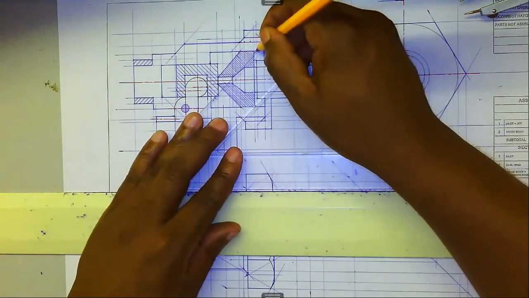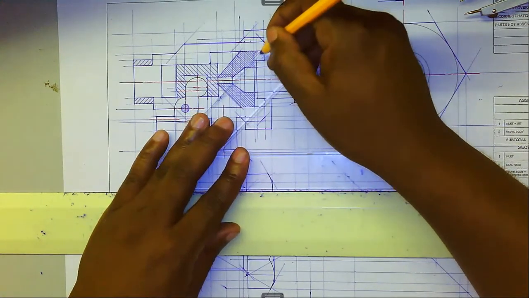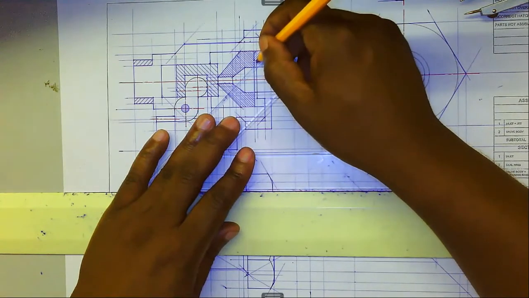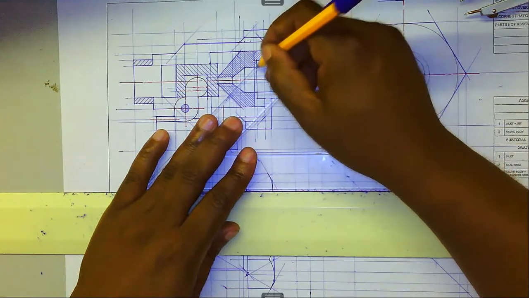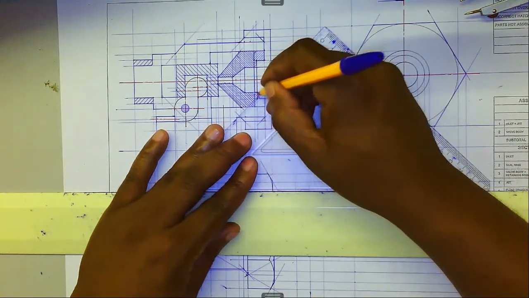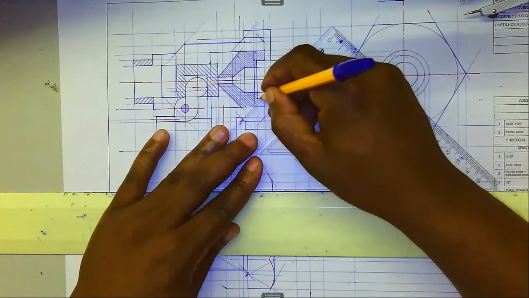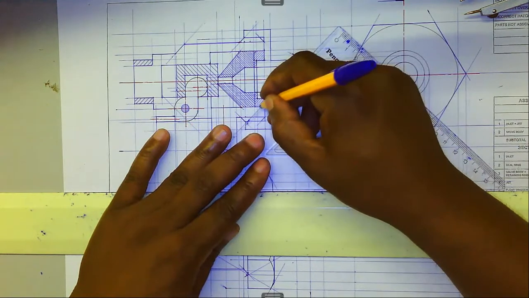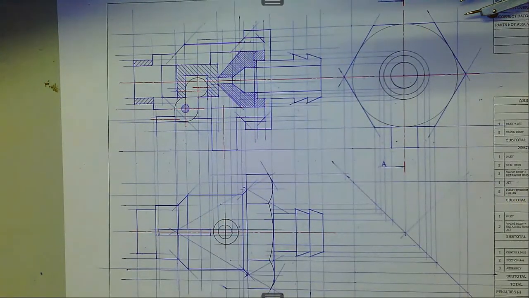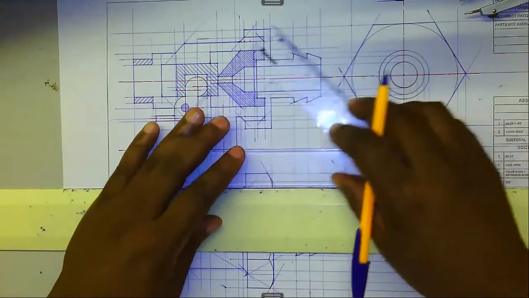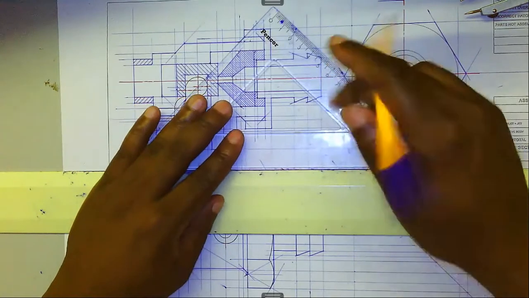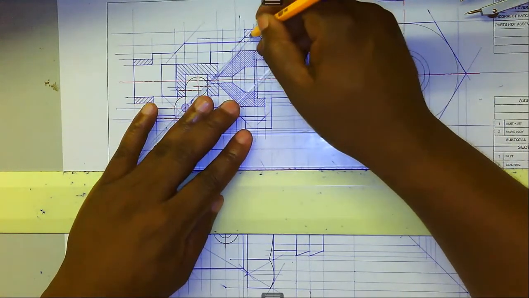We can also hatch this one. Last but not least, we can also hatch this, but it would be ideal to make bigger hatching lines.